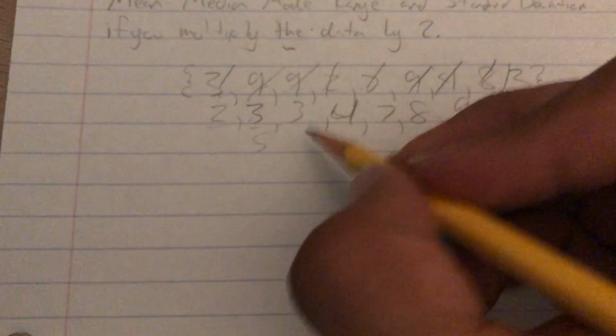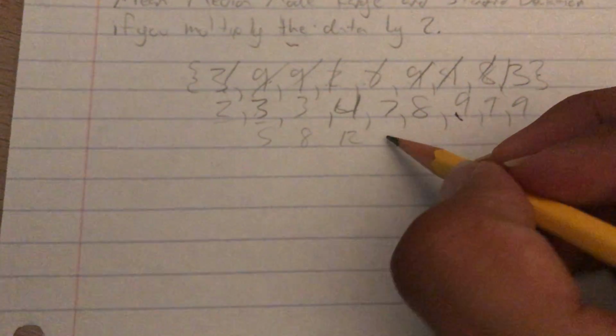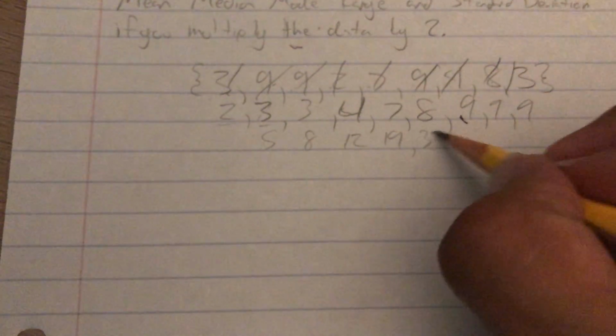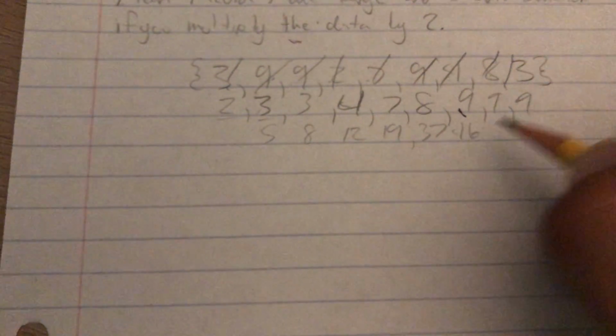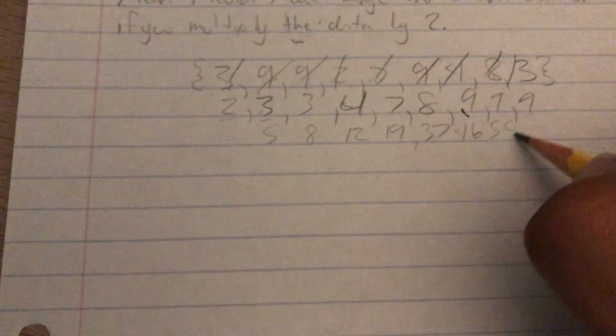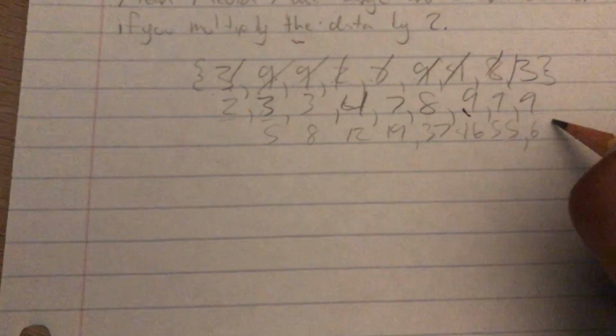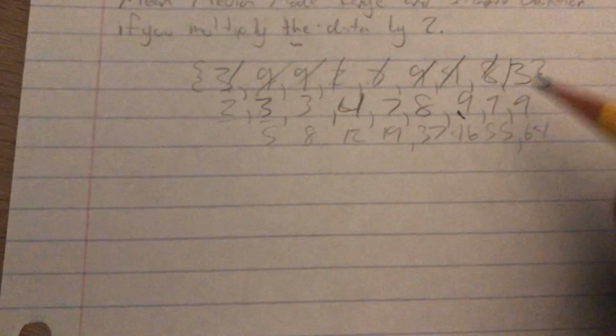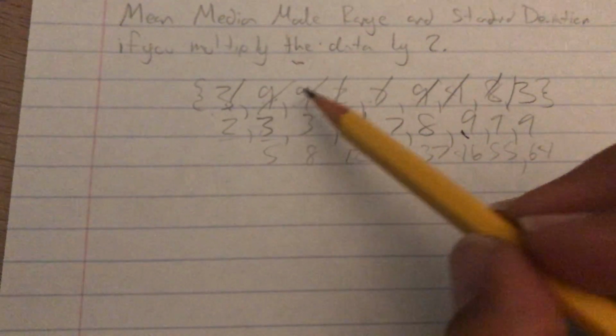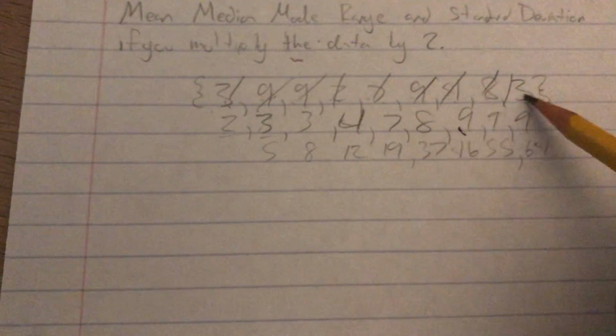Let's find the mean. Add, so that's going to be 5, 8, 12, 19, 37, 46, 55, and 64. 64 divided by 1, 2, 3, 4, 5, 6, 7, 8, 9.